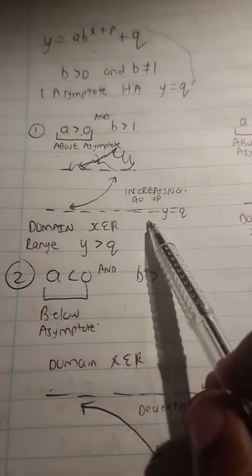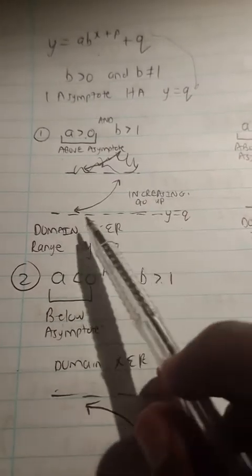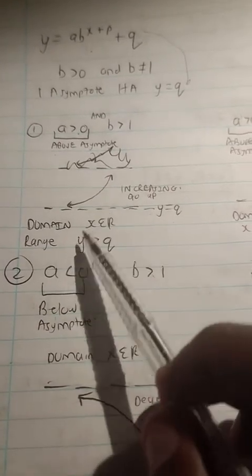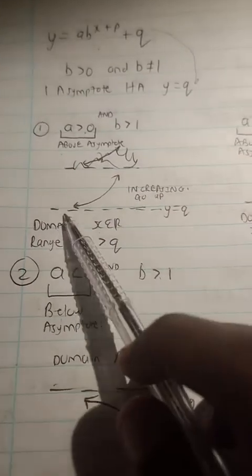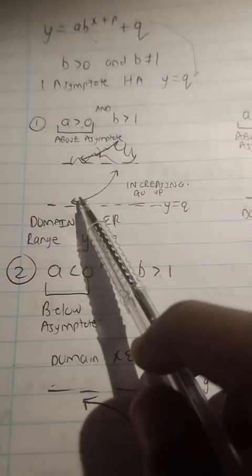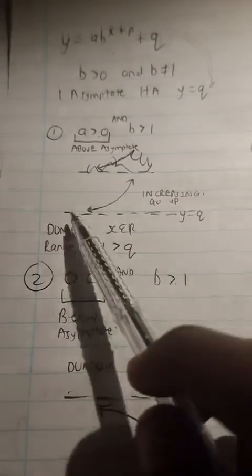If you write the range in inequality form, we don't say equal. We just say that the function exists above the line q. Not on the line, because this function does not touch the line. That's a boundary line. It's a no-go zone.